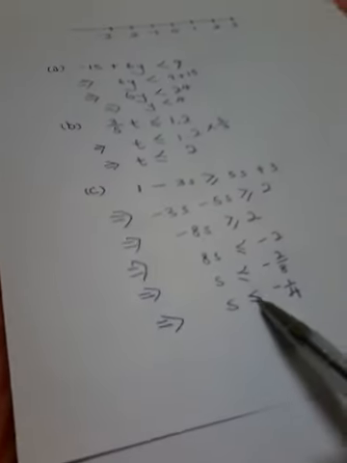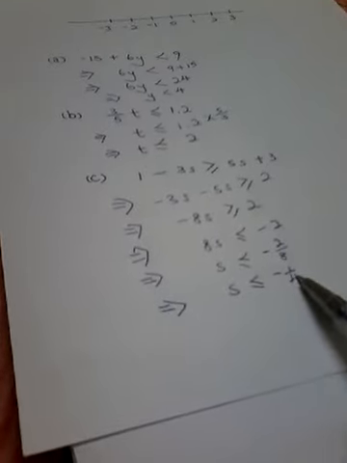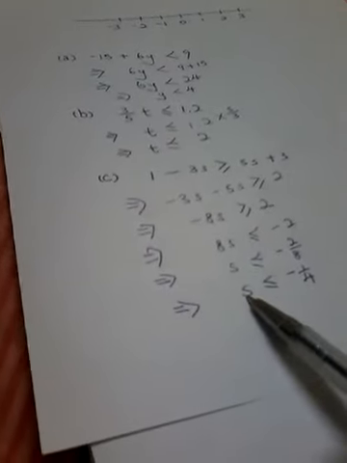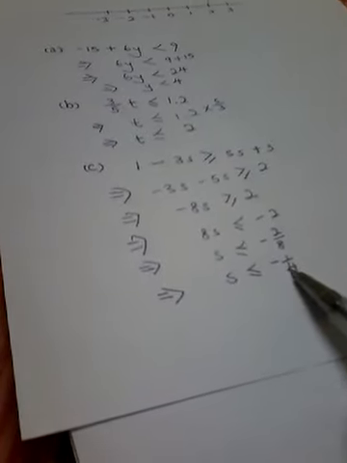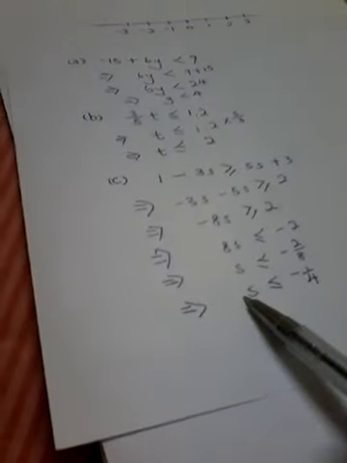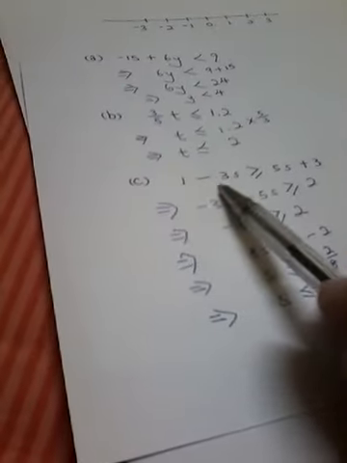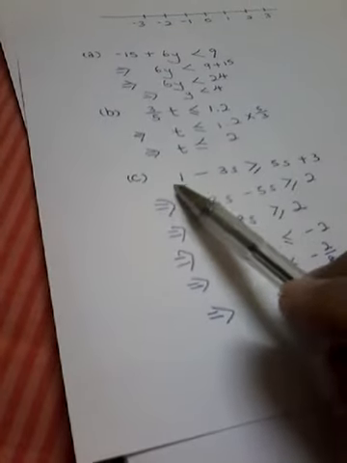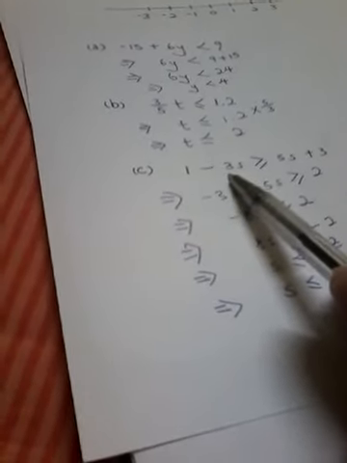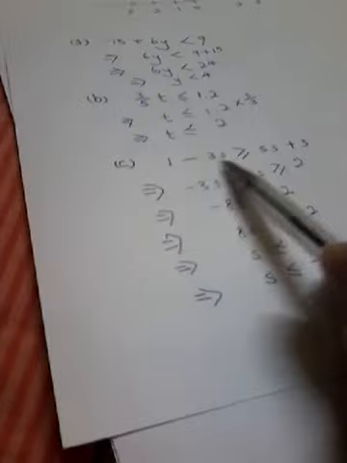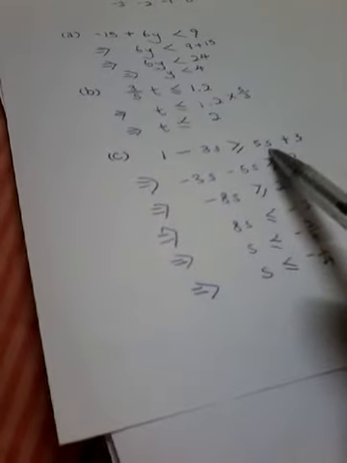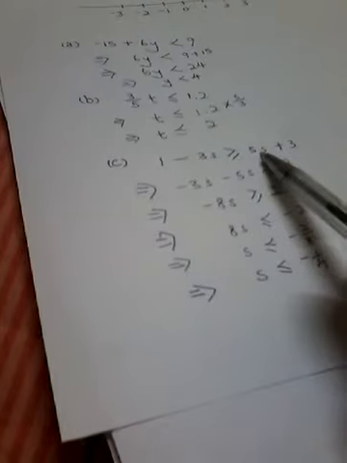How about this? s is smaller or equal to negative 1 over 4. So think of a number which is smaller than minus 1/4. So maybe minus 2. 1 minus 3 times minus 2 will be 1 minus minus 6. So 1 plus 6 will be 7. For this case, I choose the number s to be minus 2. 5 times minus 2, minus 10 plus 3, which is minus 7.